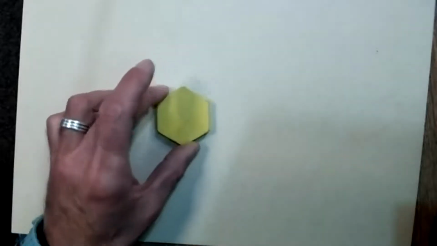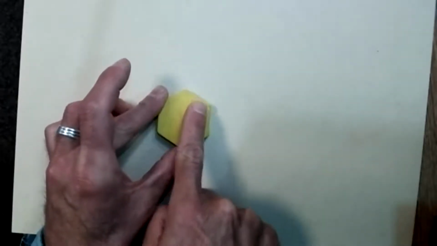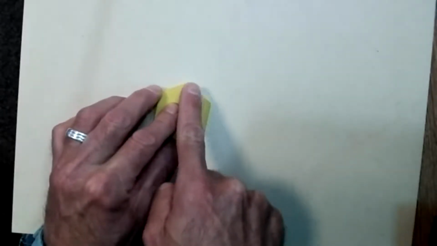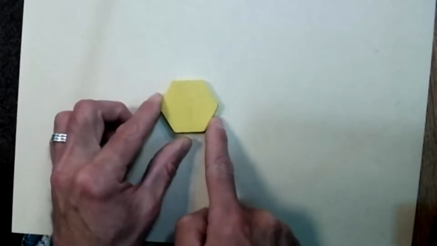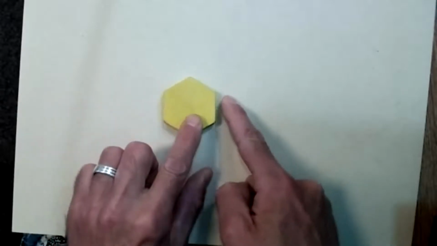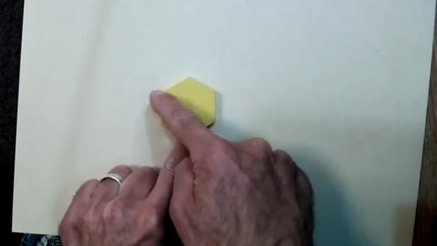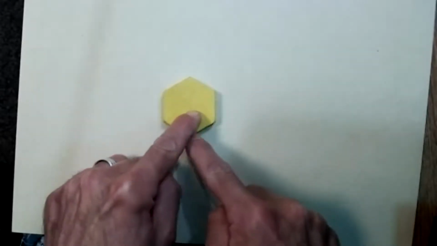So let's look at the hexagon. Again, I'm trying to figure out what this angle is right here, which should be the same as this angle here. This is a regular hexagon. Regular means all of the edges are the same length and all of the angles are the same measure. So this is believed to be regular.